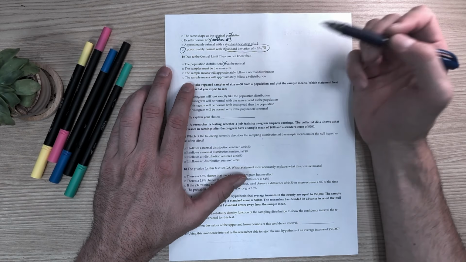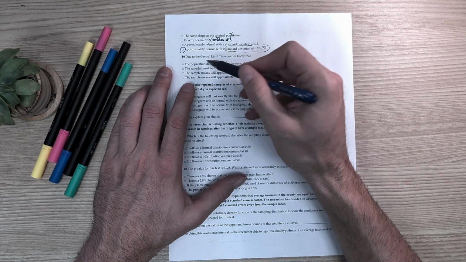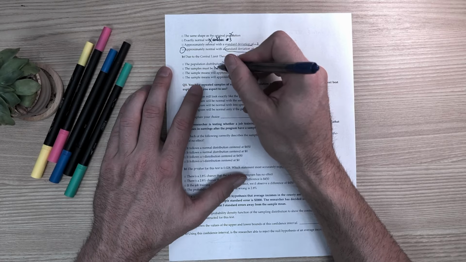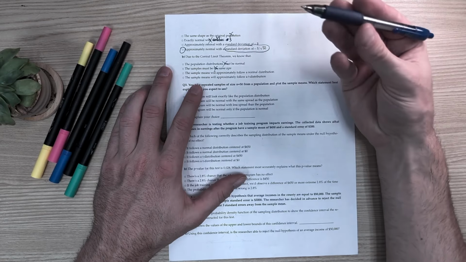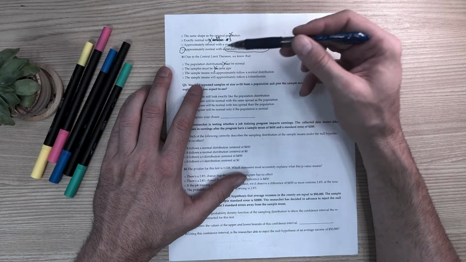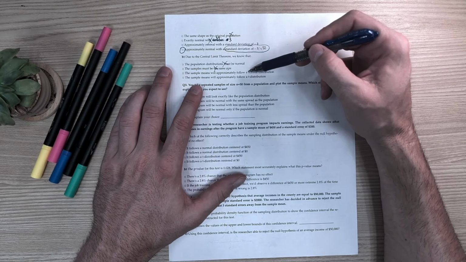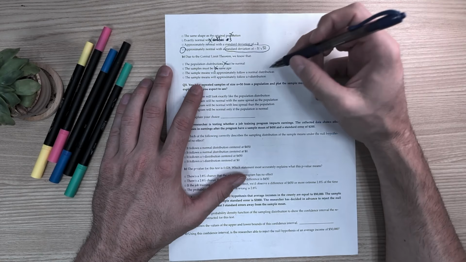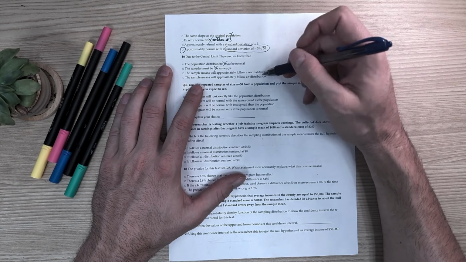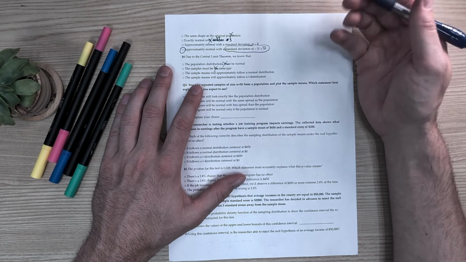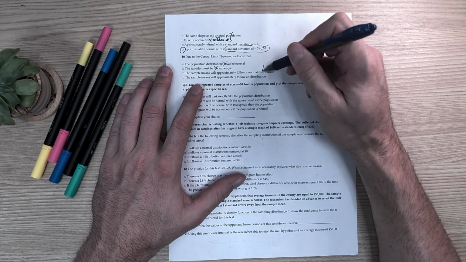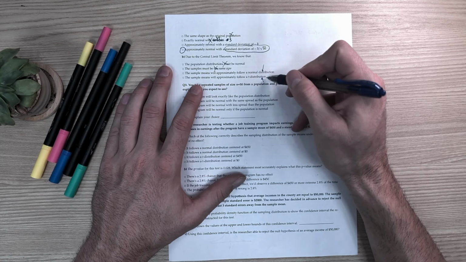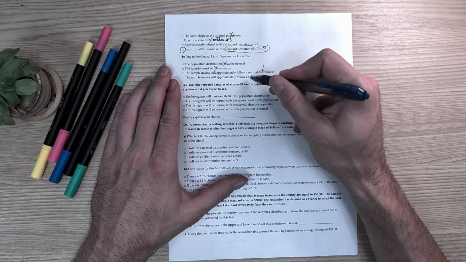For the second one, the samples must be equal size. Well, this isn't due to the central limit theorem. And then the last two: the sample means will approximately follow a normal distribution, and the sample means will approximately follow a t-distribution. So the central limit theorem, you'll remember, tells us about the distribution of the sample means, and it tells us that it will be approximately normal. The t-distribution, this is another really powerful idea, but this is not told to us by the central limit theorem.